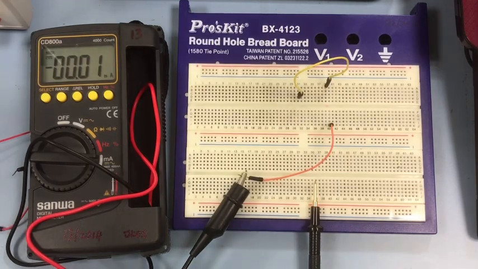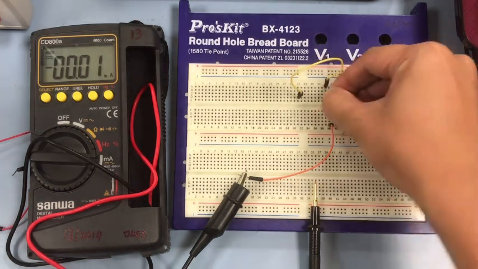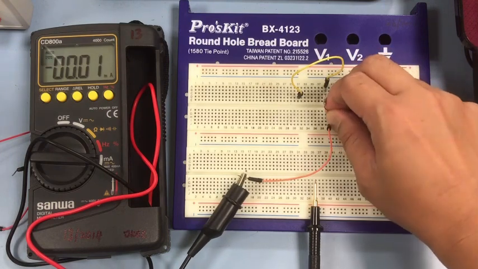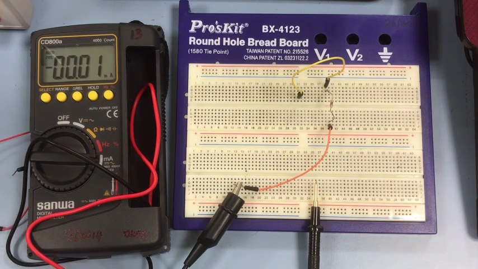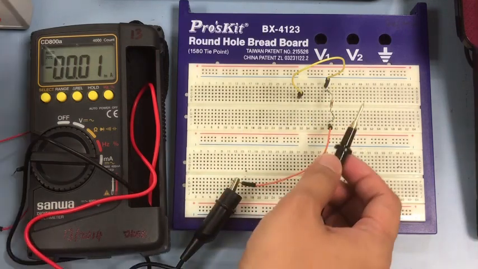Okay, now we want to do the measurement for table 1.2, current for respective voltage and resistance. Okay, we start with 100. So we use 100 first. We're using 3 variants of voltage, 4 volt, 8 volt, and 12 volt. Okay, so we start with 4 volt first. Same connection.